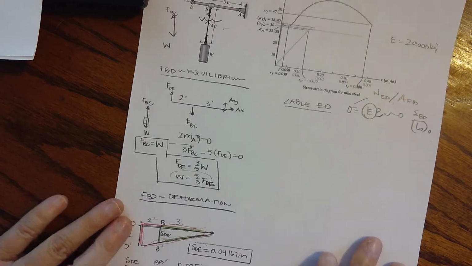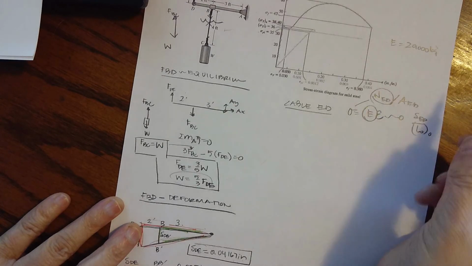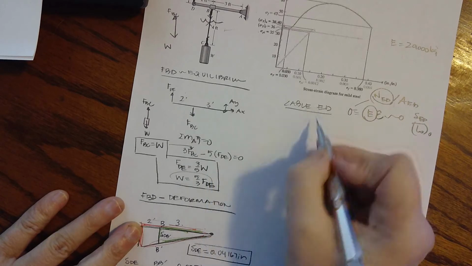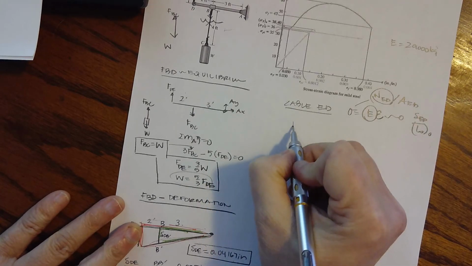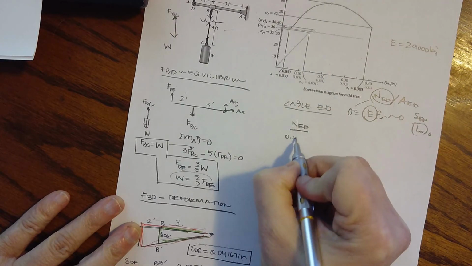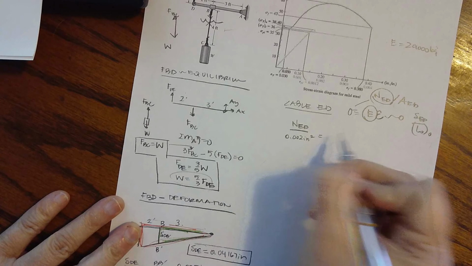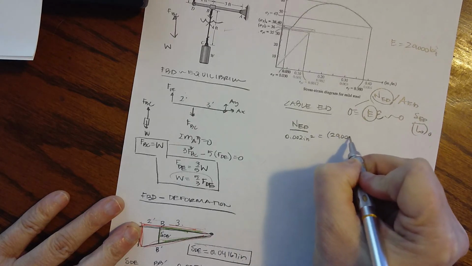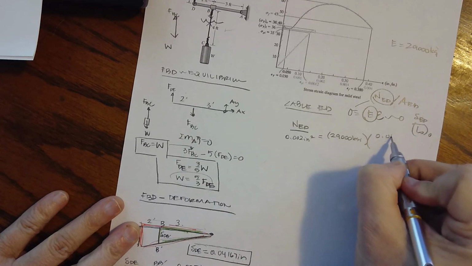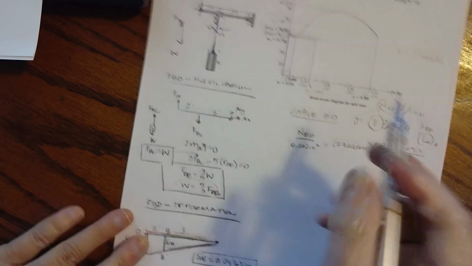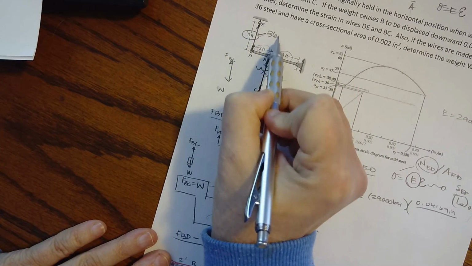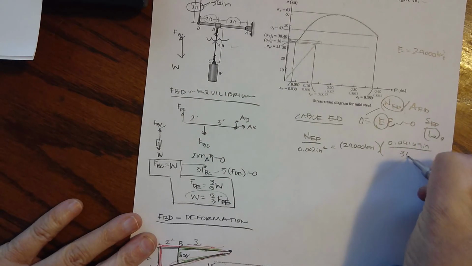Now we can actually solve for that internal normal force because everything else is given. So I have the internal normal force from E to D divided by that cross-sectional area of 0.002 inches squared equals 29,000 ksi times the change in length, 0.04167 inches, over the original length, which is 36 inches.